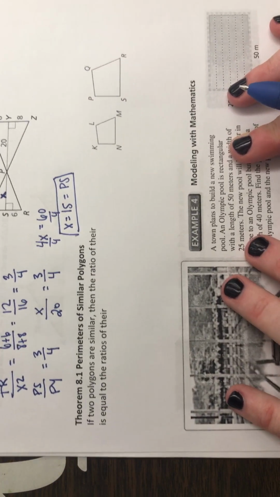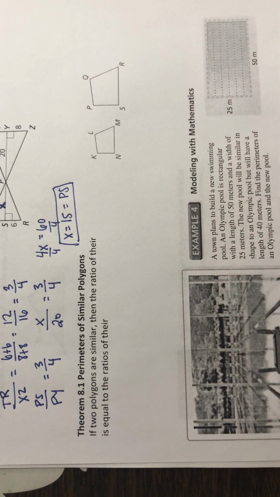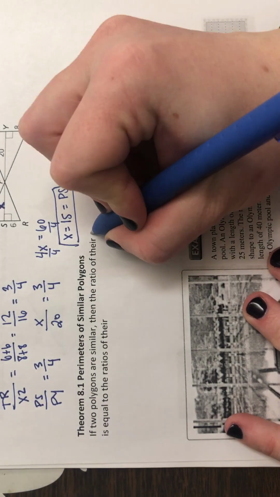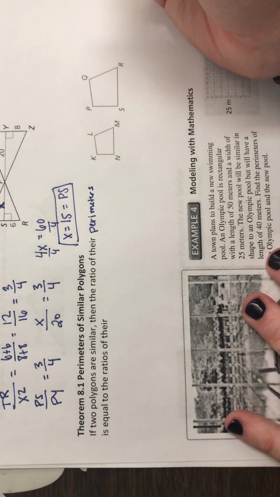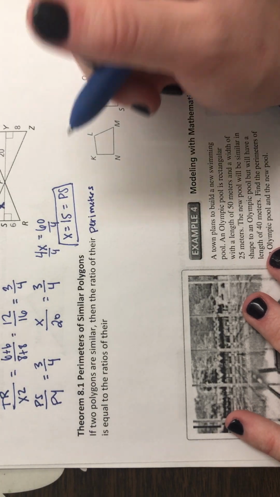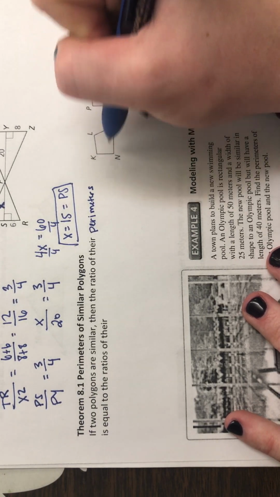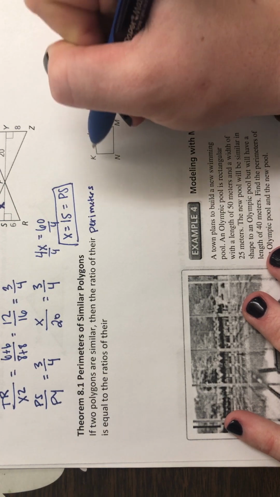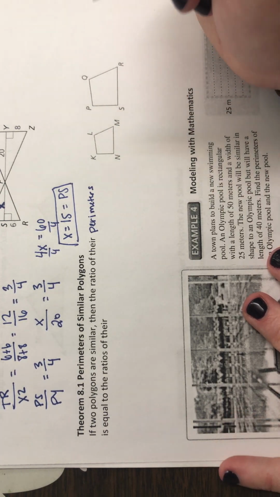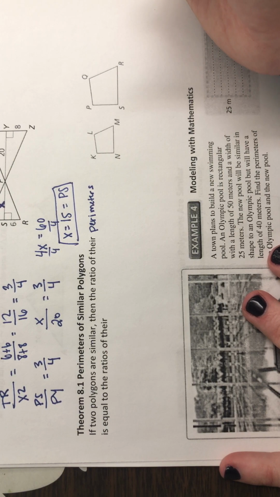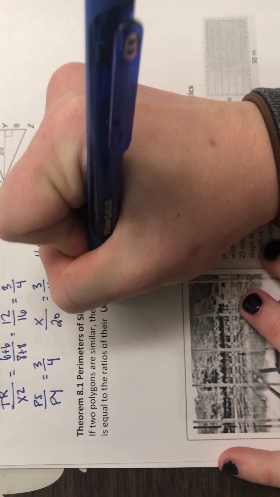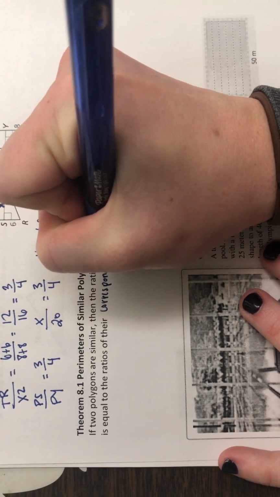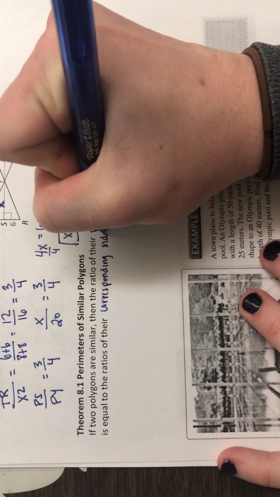Moving on up now. Theorem 8.1 says if two polygons are similar, then the ratio of their perimeters... Think back, perimeter is like if I was trying to find out how much fence I needed to buy. That's the distance around an object. So if two polygons are similar, then the ratio of their perimeters is equal to the ratio of their corresponding side lengths.